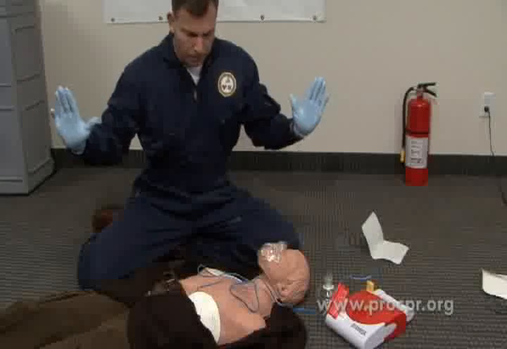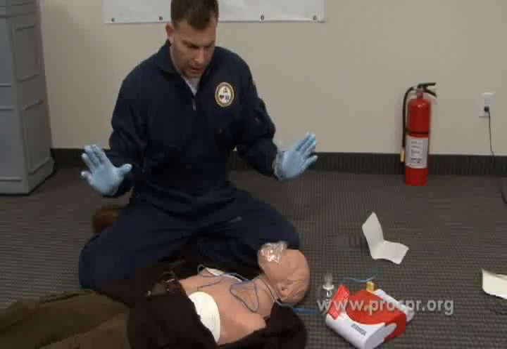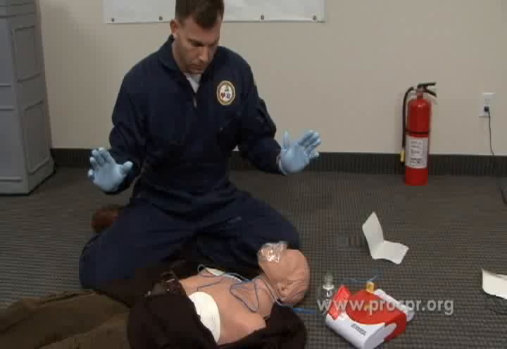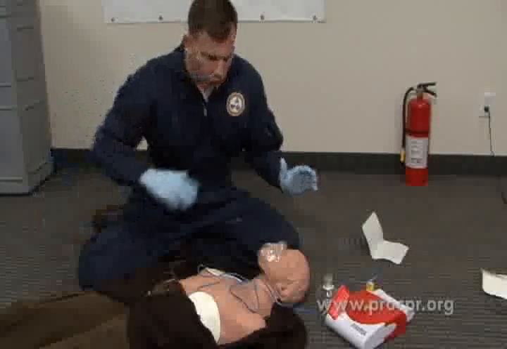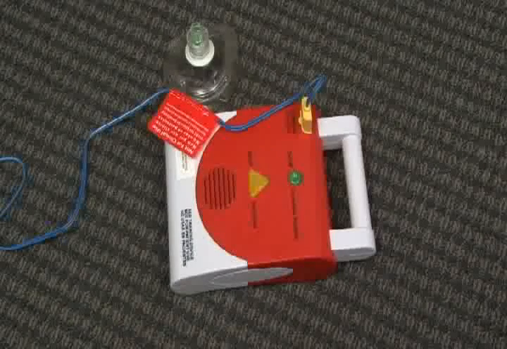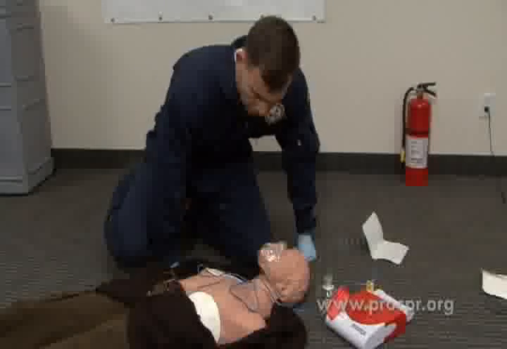Analyzing rhythm. Everyone stand clear. Do not touch the patient while we're analyzing. Shock advised. Charging. Everyone stand clear. Another check to make sure no one's touching the patient. Everyone stand clear. Push the shock button. Shock delivered. Begin 5 cycles of CPR.